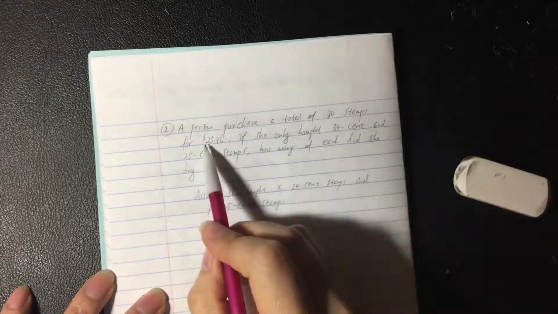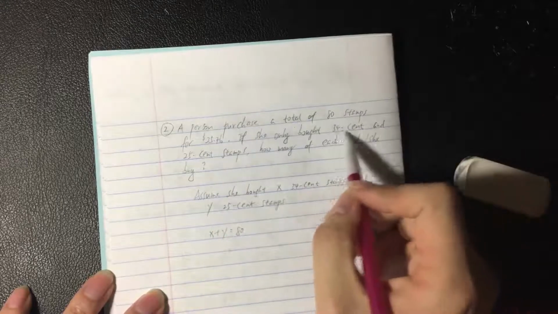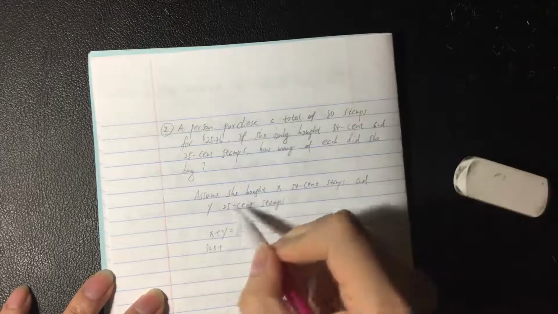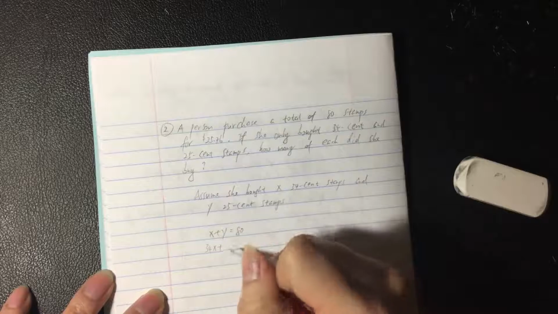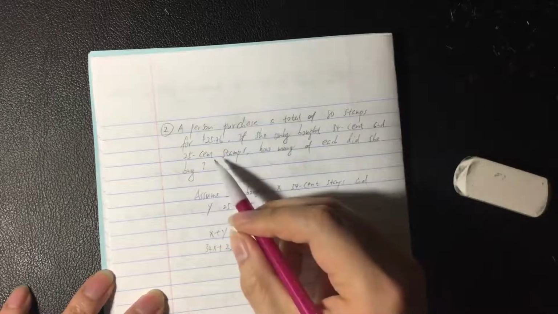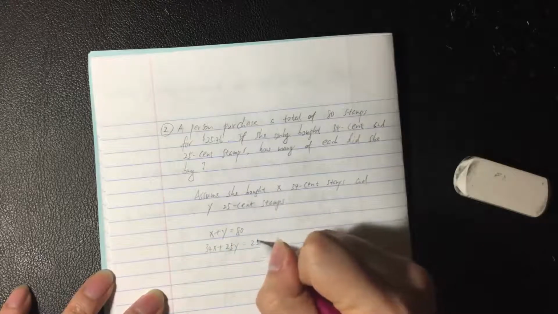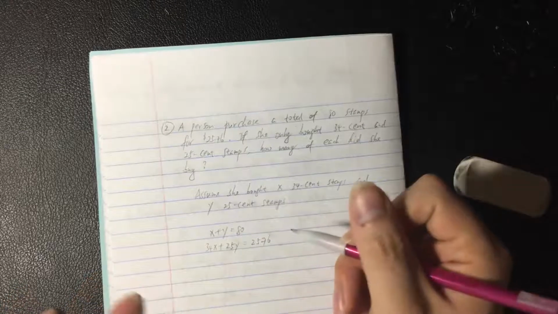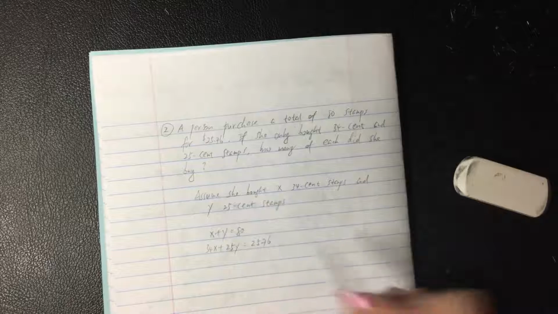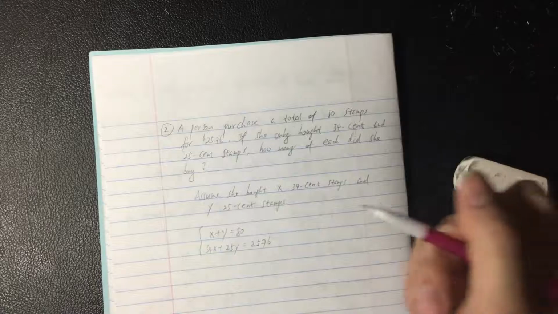The total cost is $25.76. A 34-cent stamp costs 34 cents each. A 25-cent stamp costs 25 cents each. The total value is $25.76, which means 2,576 cents. If I convert $25.76 to cents, it is 2,576 cents. Then solve the equations.